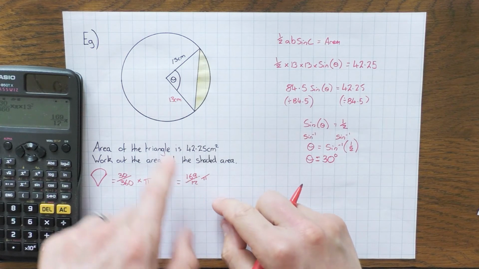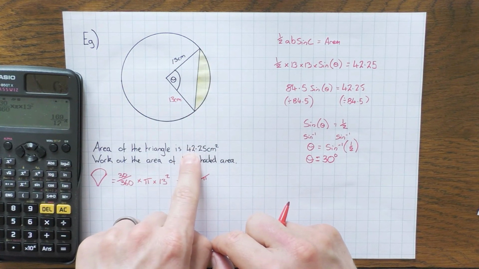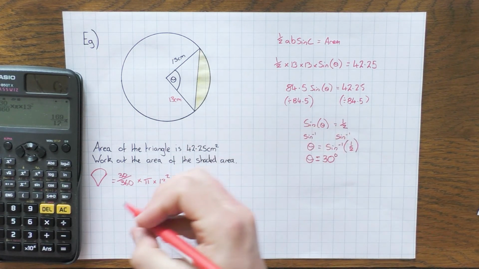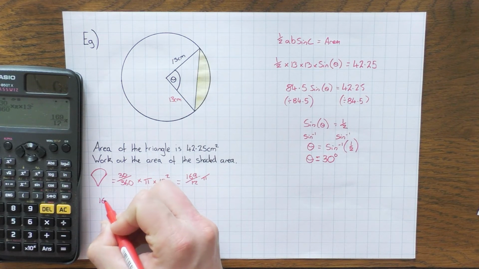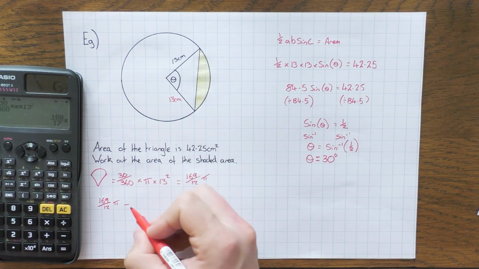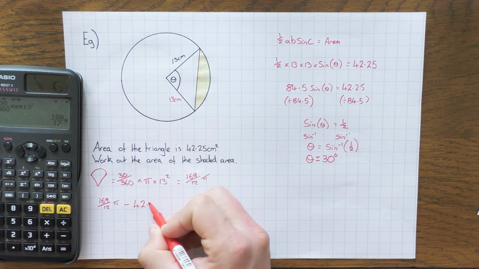So I now know the sector. I don't need to work out the area of the triangle because it's already told me that. So now I literally just take away the area of the triangle. So 169 over 12 pi, take away the area of the triangle, which we already know because we've been told that.